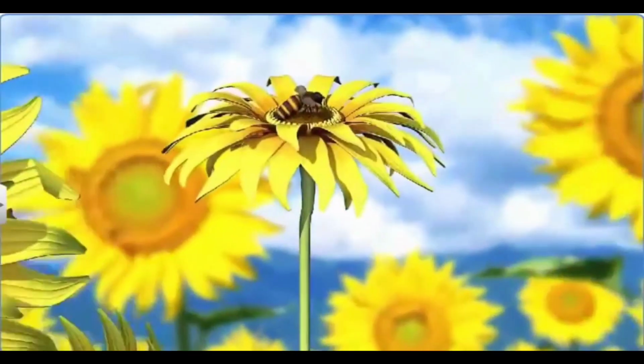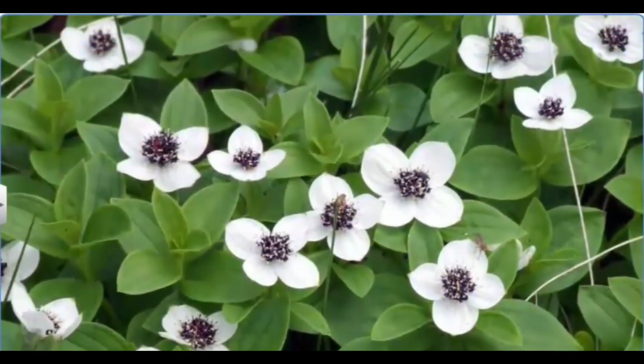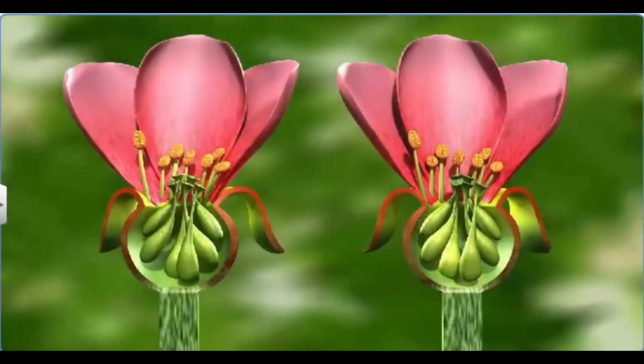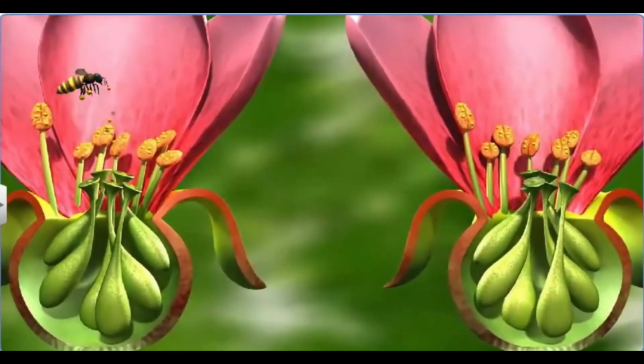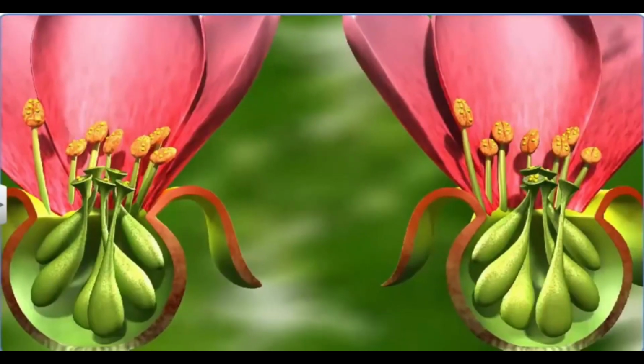Moreover, these flowers produce pollen grains as well as large quantities of nectar to reward the agents. When a pollinating agent comes in contact with the anther, its body gets covered in a coat of sticky pollen grains. When the agent sits on another flower to suck the nectar, the pollen present on their bodies comes into contact with the stigma, thus completing the process of pollination.